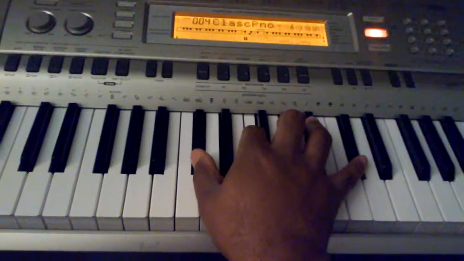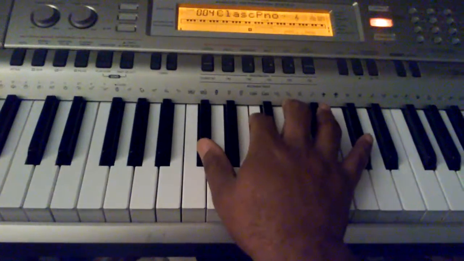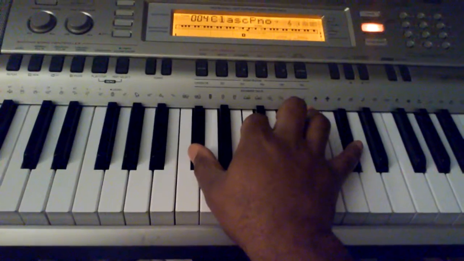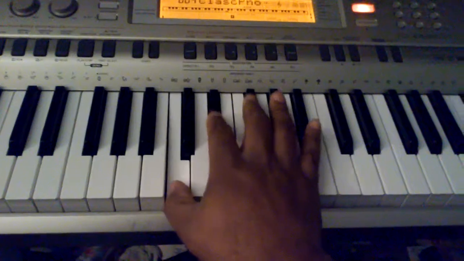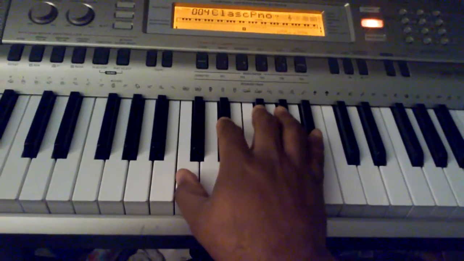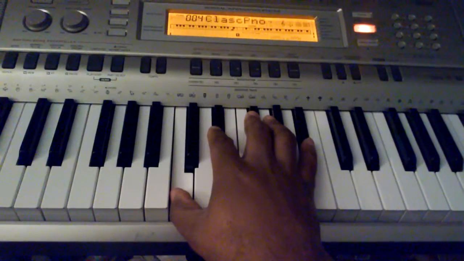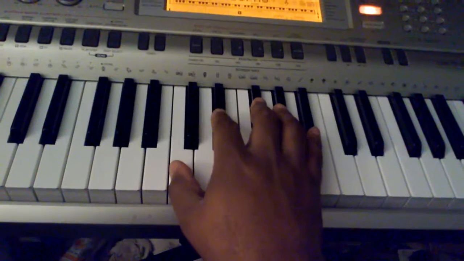So, the first chord will be a 7 chord. 7 in the bass, in this case C, since I'm in the key of D flat. So the 7 chord is a minor 7 flat 5 chord built on the 7th scale degree. Now remember, these are all 2-5-1 progressions, so this is a minor 2-5.